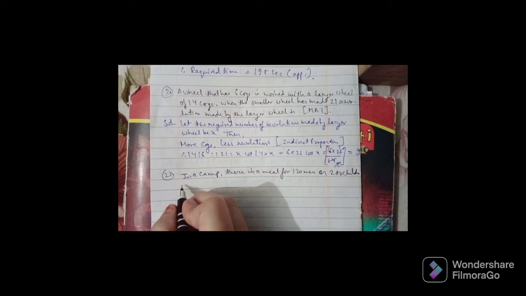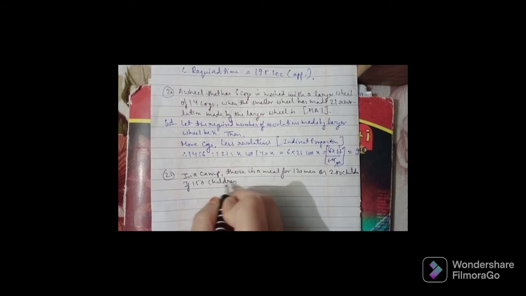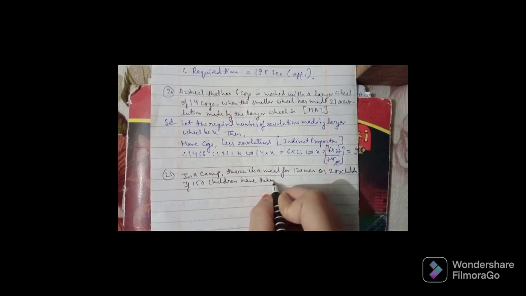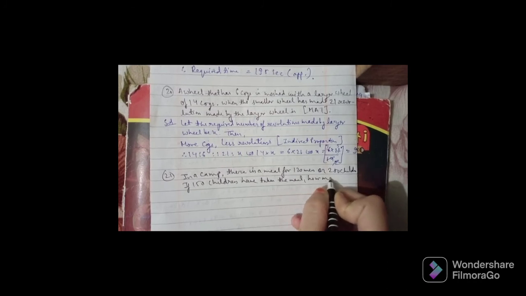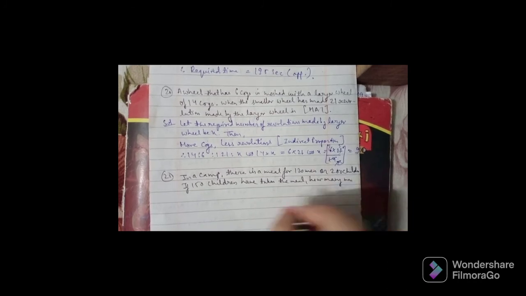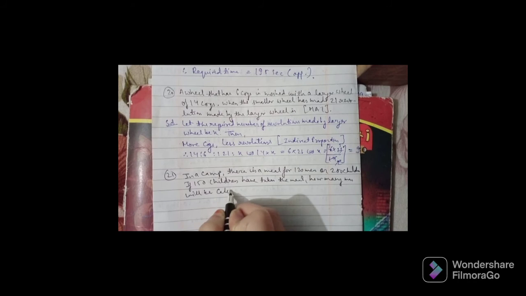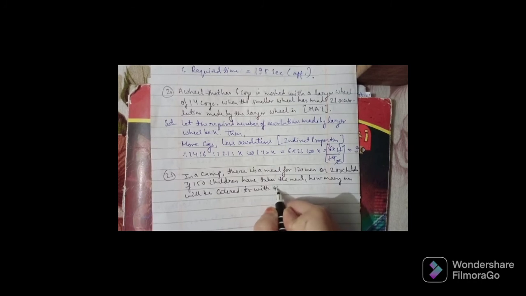So if 150 children have taken the meal, how many men will be catered to with the remaining meal?